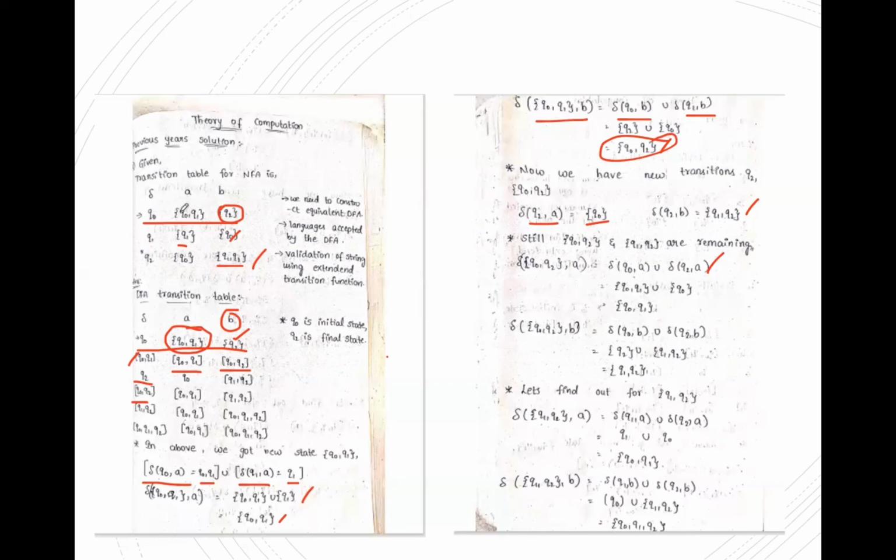According to NFA table, it is Q0 Q1. So write Q0 Q1 and delta of Q2 on A. So Q2 on A is Q0. So here it is Q0. So union of those two is Q0 Q1. So in the DFA table corresponding to this place, we need to place Q0 Q1.